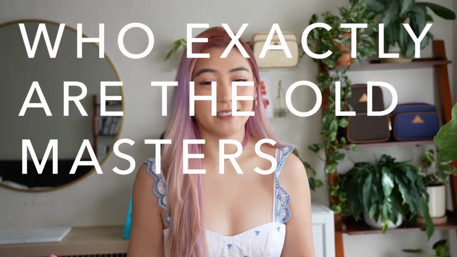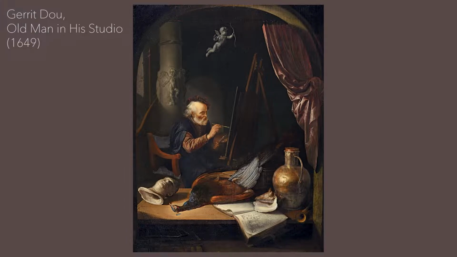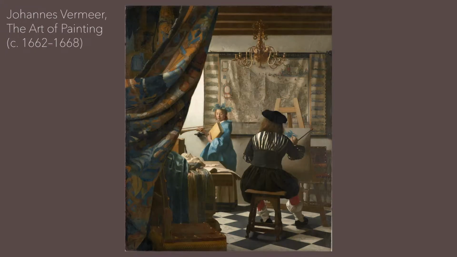So the other day, my sister asked me a pretty interesting question, which is, who exactly are the old masters in art? She was chatting with a coworker and the topic came up, and while we all have this idea, this image of the European white older male at the easel, very seriously contemplating his work on his masterpiece, she wanted to know who exactly we are talking about when we use the term old masters. It turns out the answer is both super simple and also kind of complicated. And of course, like any good younger sister, I made a whole video to explain it.